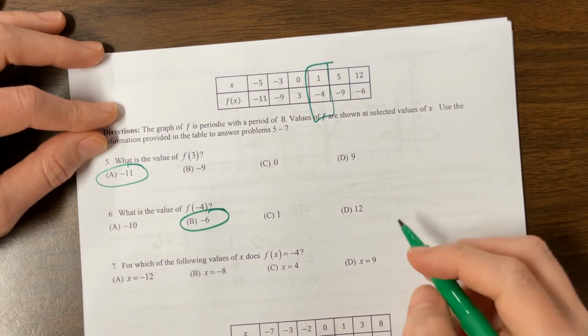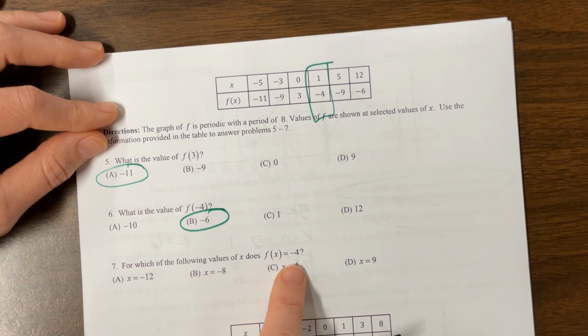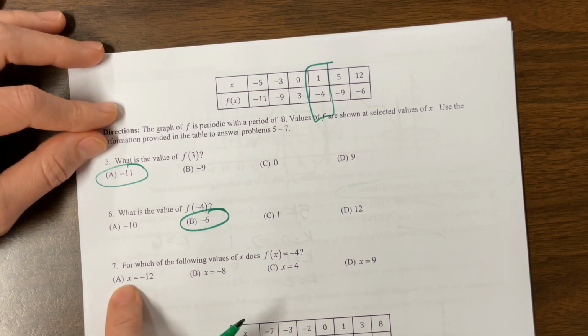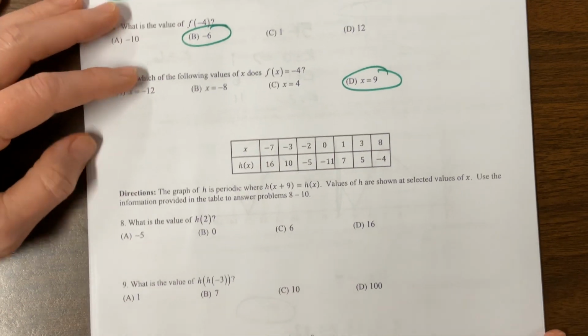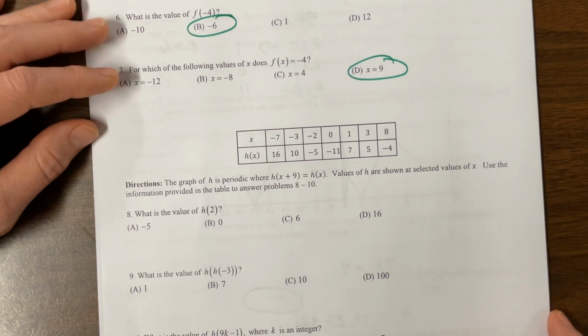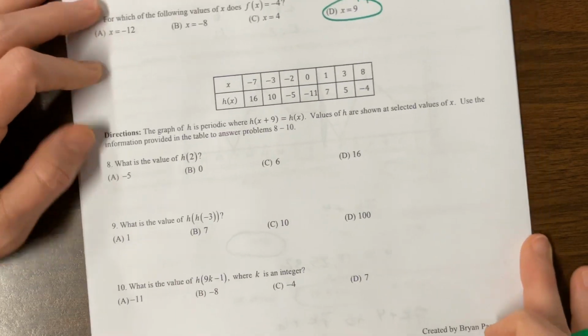So anything 8 away from that is 9. This is not 8 away. That's 9 away. This is 13 away. Okay, so it's that one. I think this behaves the same way. Well, maybe they're a little more difficult.